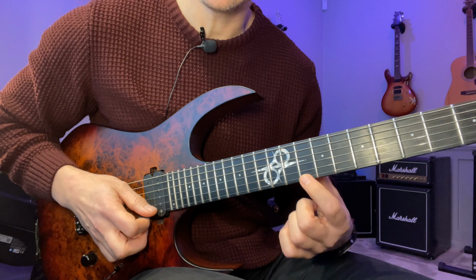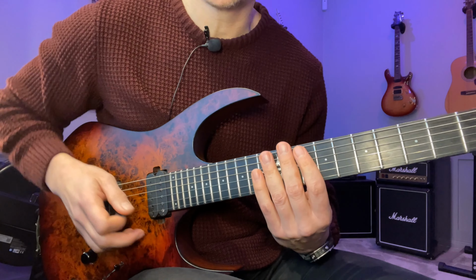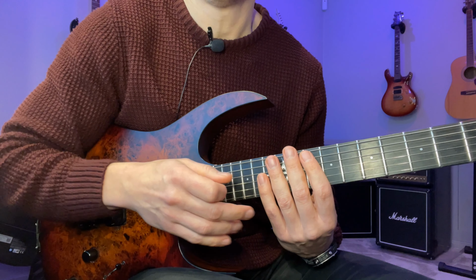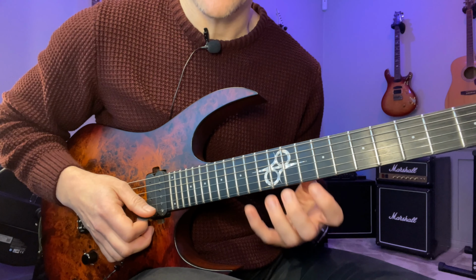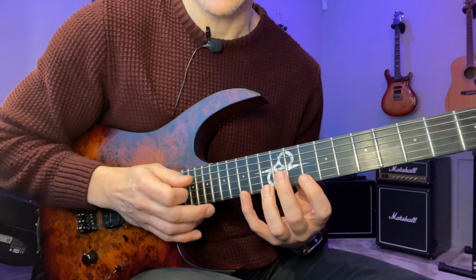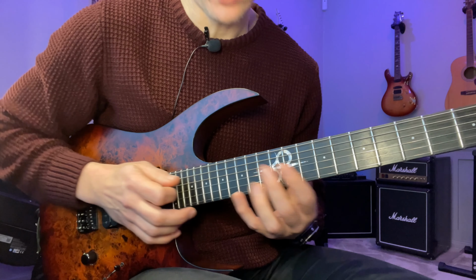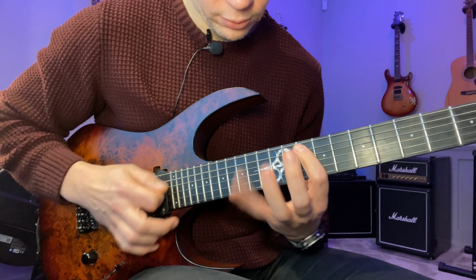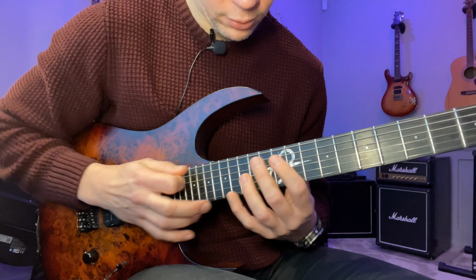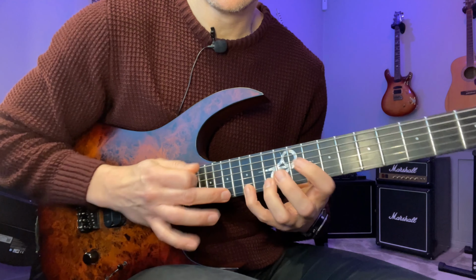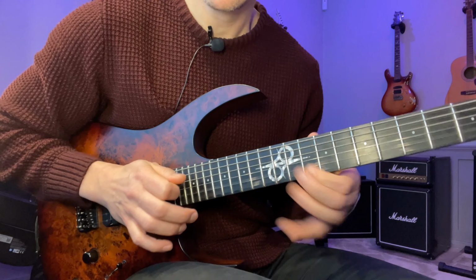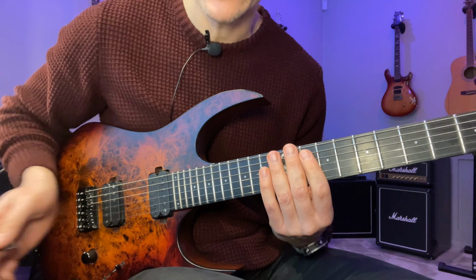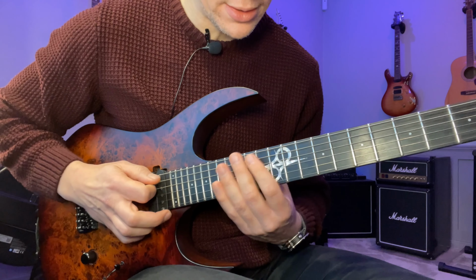Instead, as soon as you hit the E string here, you should start moving your right hand, because then you have plenty of time, even at a very fast tempo, because you have these two notes in between. Whoops. As you can see, I don't have to be super rushed when I do this.